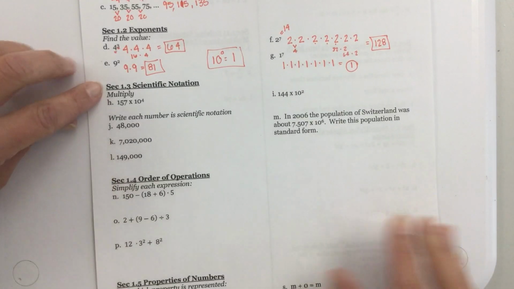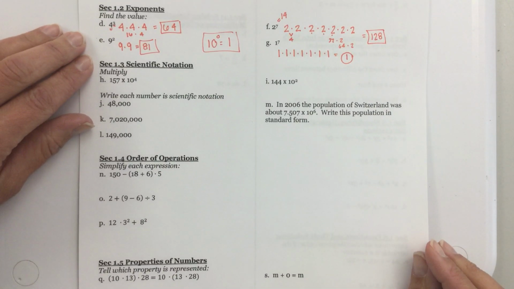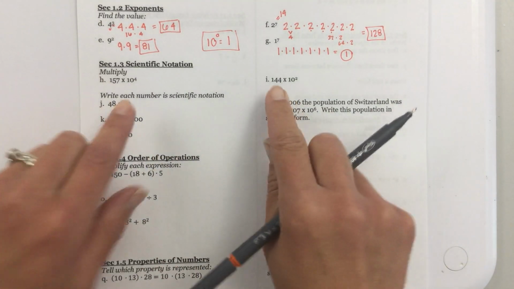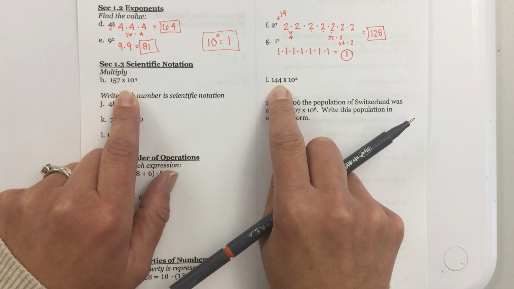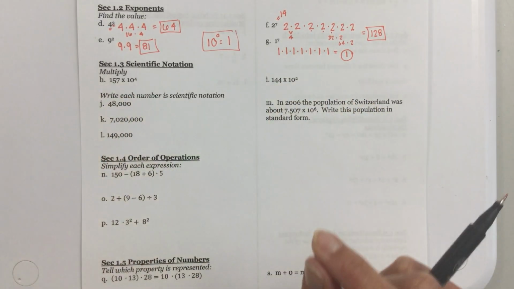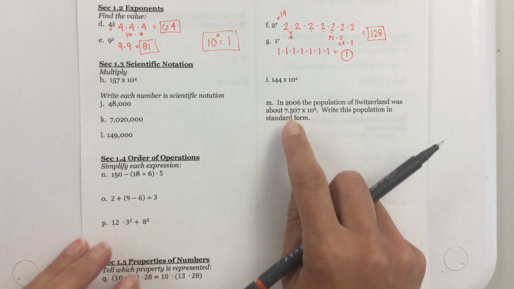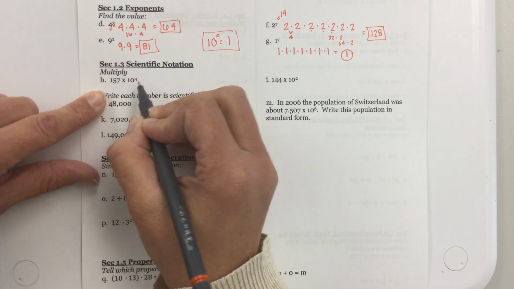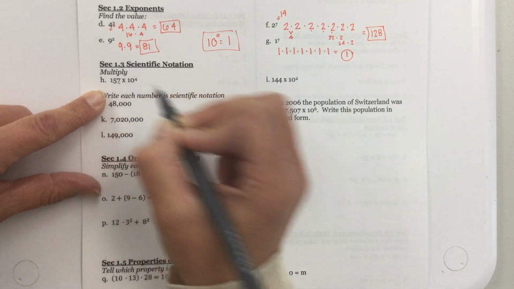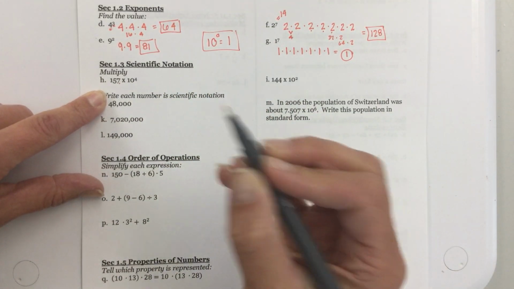Okay, so now we're on section 1-3, which was scientific notation. The first 2, are these values in scientific notation? No. Okay, so scientific notation has to have it kind of like this. It has to be greater than 1 but less than 10. These ones are not, but we can still do this. The decimal is right here. It's an understood decimal with it being a whole number.